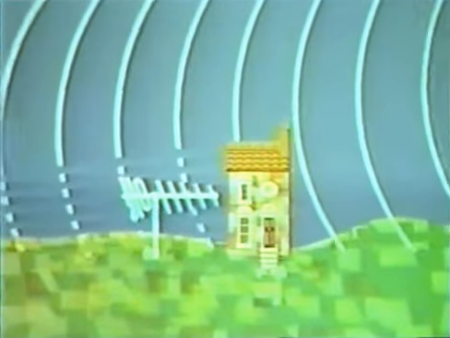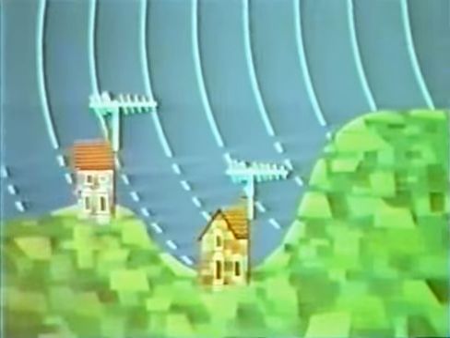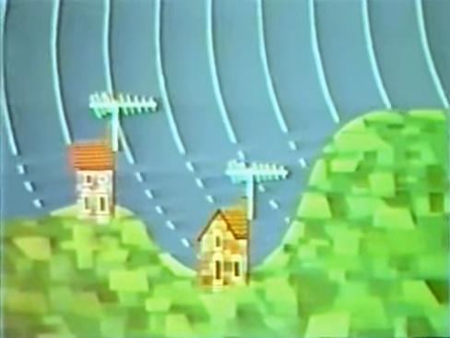Aerial systems lead us into the effects of an insufficient signal. A noisy picture can be symptomatic of either a poor aerial installation or an area of low field strength.